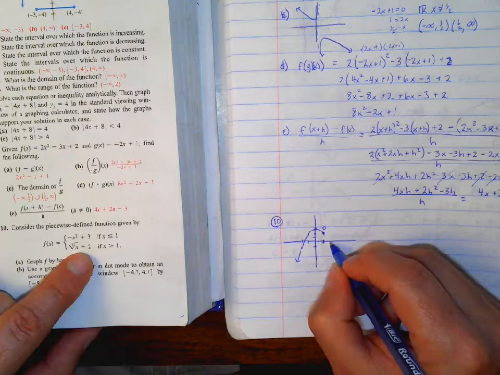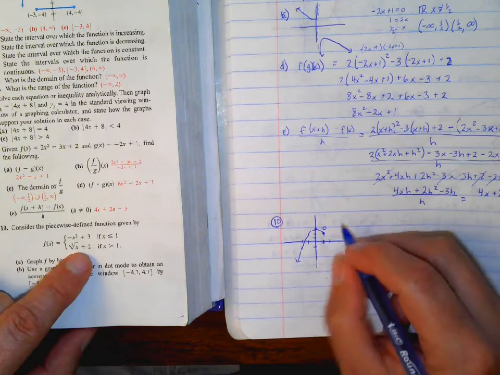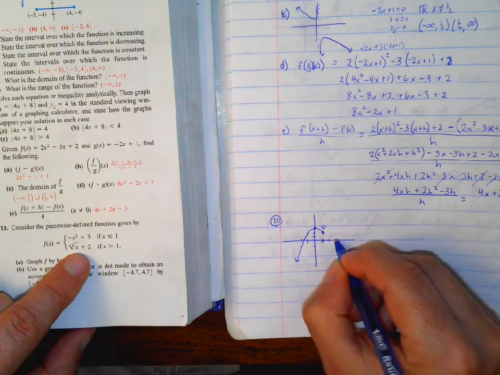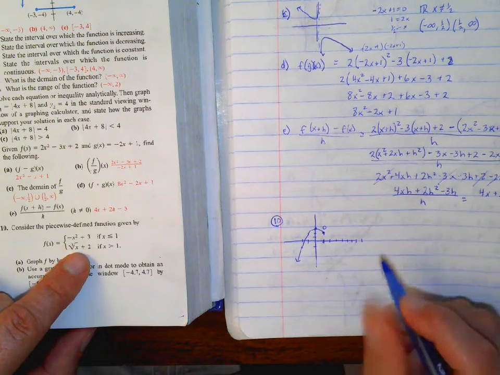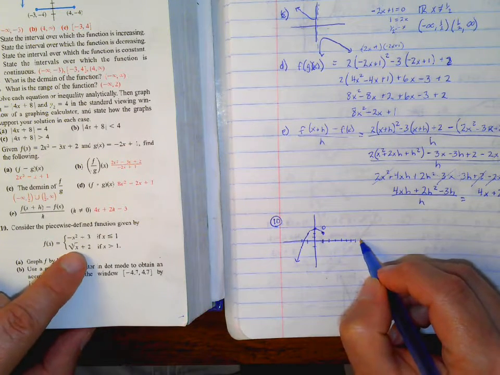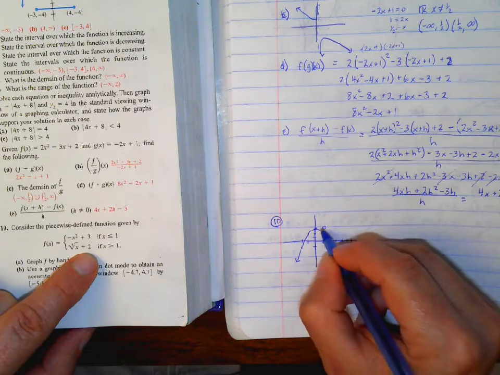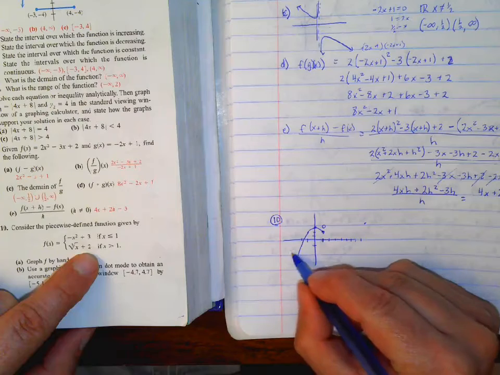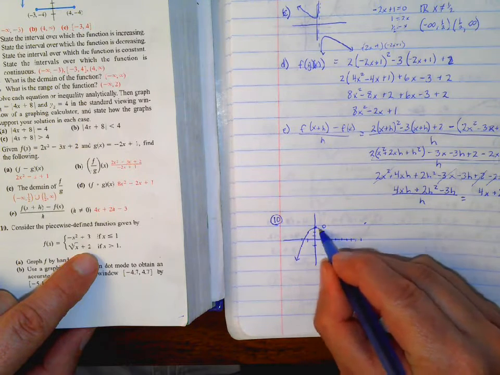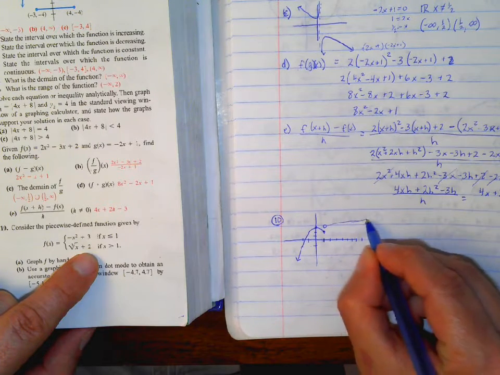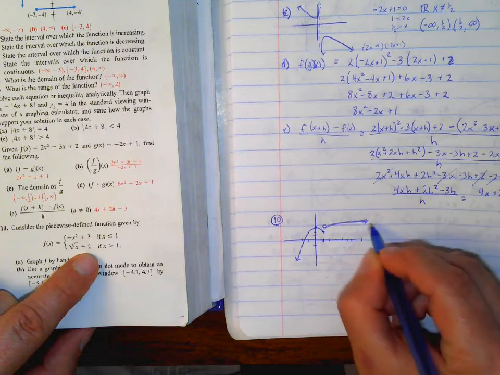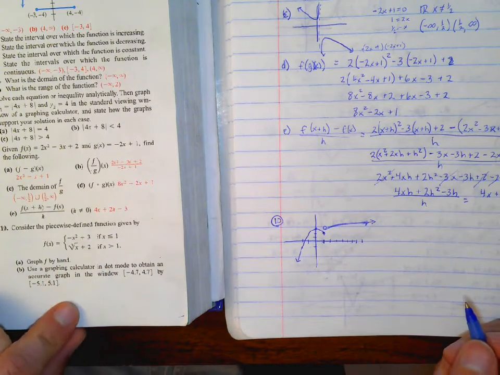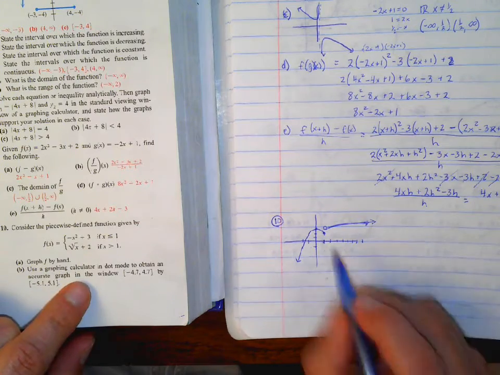Okay, what's the next number that's easy to find the cubed root of? Well, 8, probably. Let's find an 8 here. When x is 8, cubed root of 8 is 2, plus 2 is 4. So that's going to come up through here, and then go out like this. So it looks something like that. And you can use the graphing calculator Desmos to check that then.